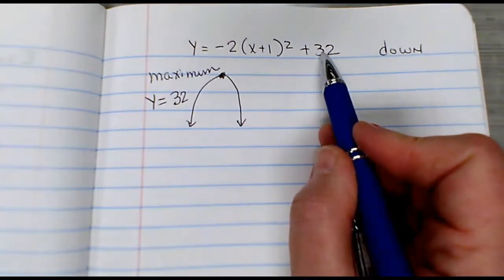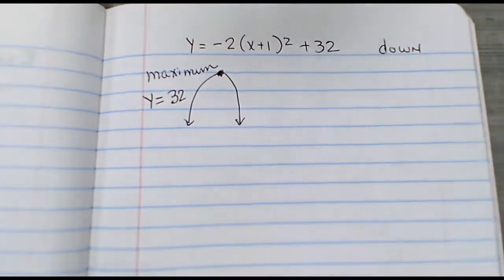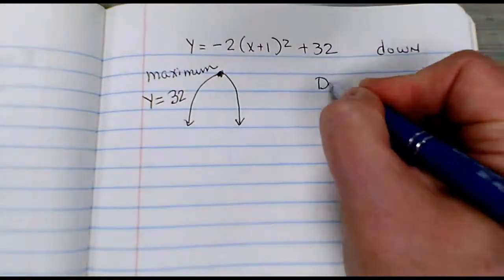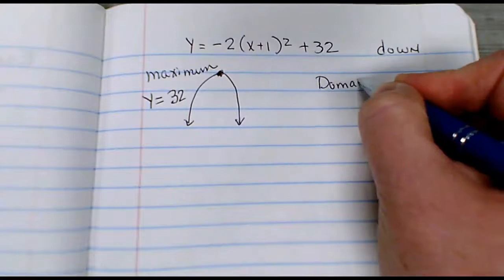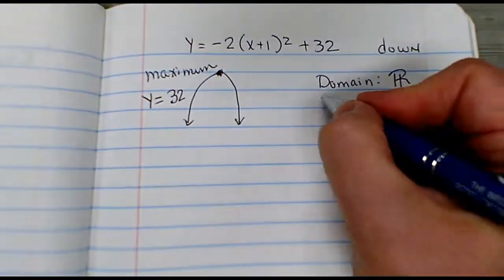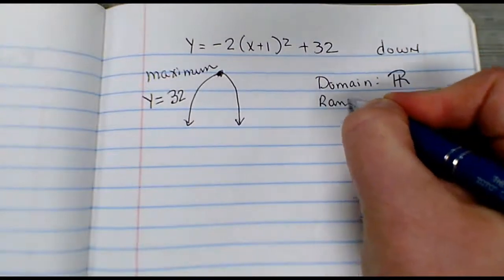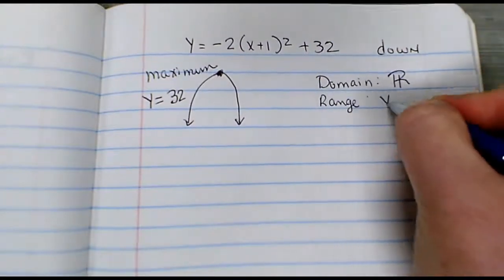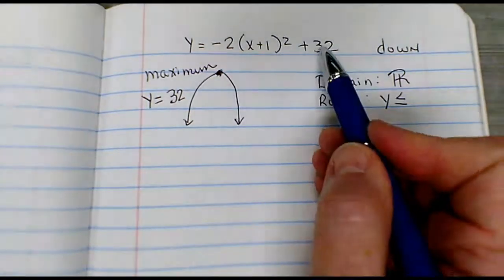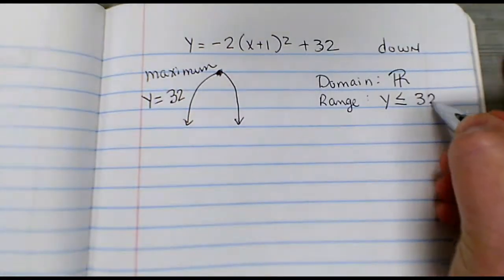We would need a big piece of graph paper if we were graphing it out on graph paper. What is the domain? You shouldn't miss the domain. It's the same on all of them. But this time the range is going down. Y is less than or equal to this maximum value.